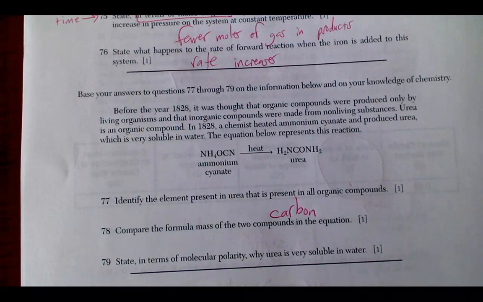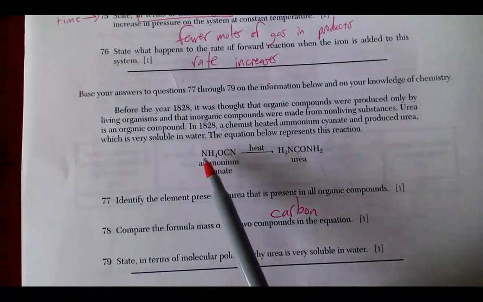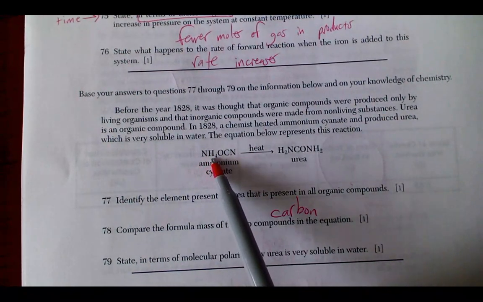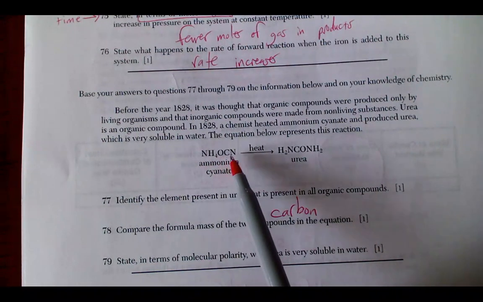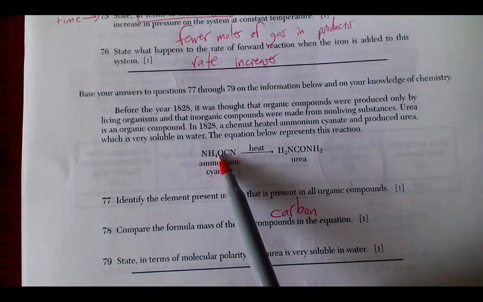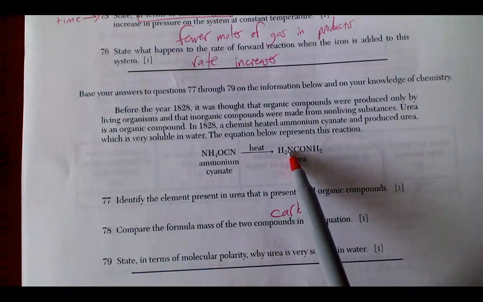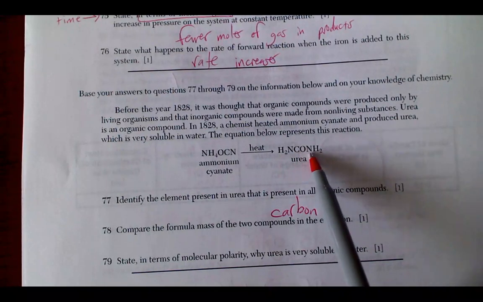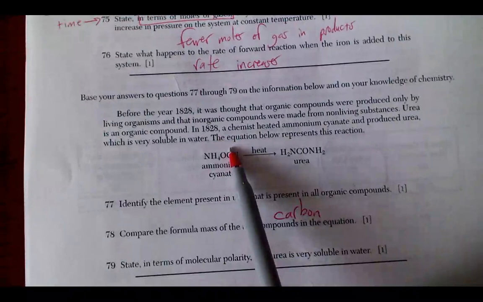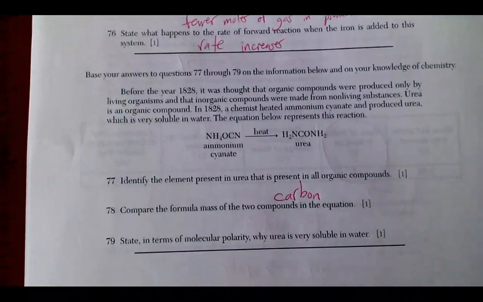Compare the formula mass of the 2 compounds in the equation. Formula mass is how heavy it is. It's like gram formula mass. If you go through and add up what N weighs and what 4 H's weigh and what O weighs and what C weighs and what N weighs, you'll get a mass. You could do that. You could add up what 2 H's and an N and C and O and N and H2 over here weigh. You'll see how heavy this thing is. You'll see how heavy that thing is. They're going to weigh exactly the same.